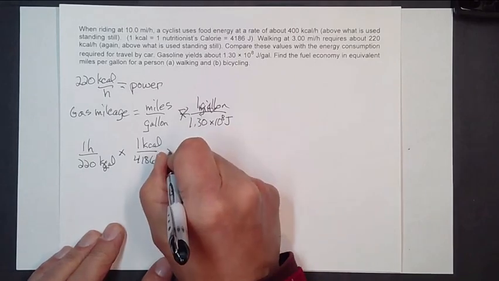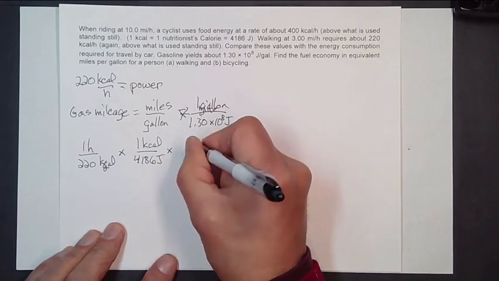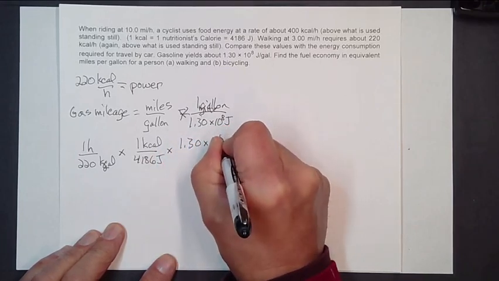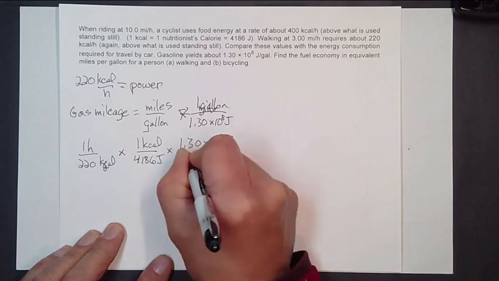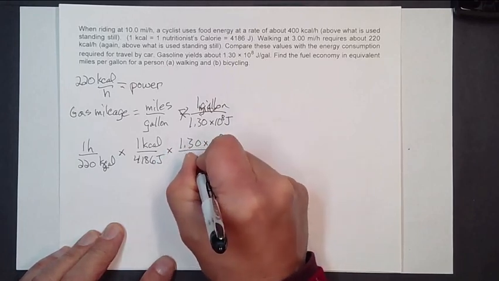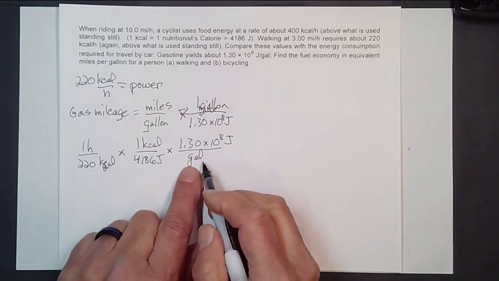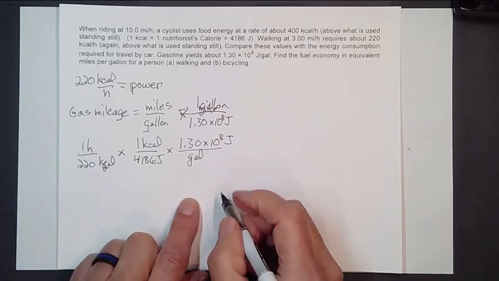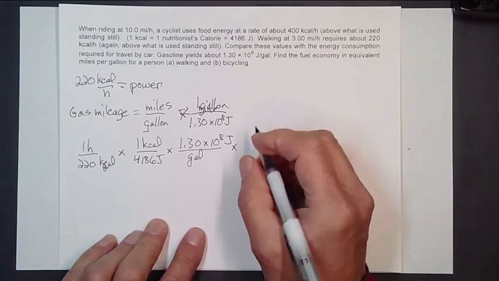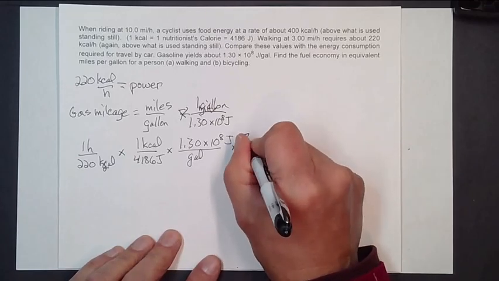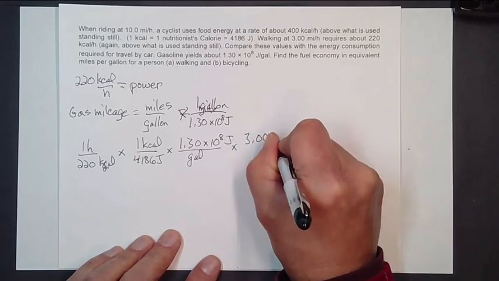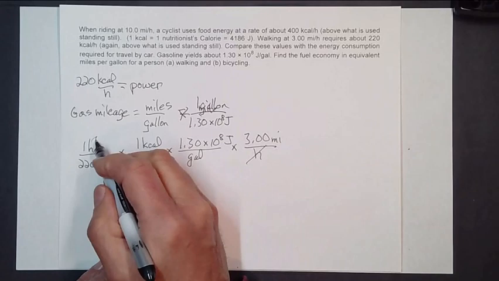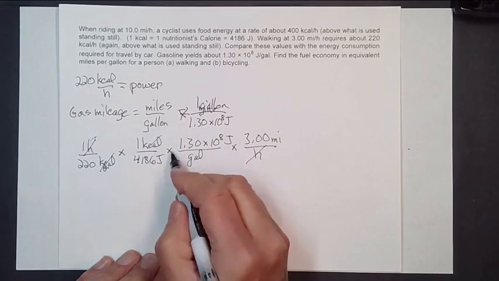And then I'll convert that into some number of gallons. So 1.30 times 10 to the 8th joules per gallon. Okay, now I'll have gallons on the bottom and I'll have joules on top. Actually joule hours, but I want to get rid of those hours, so I'll multiply by the speed I was going at. 3.00 miles per hour, and the hours go away, the kilocalories go away, the joules go away.